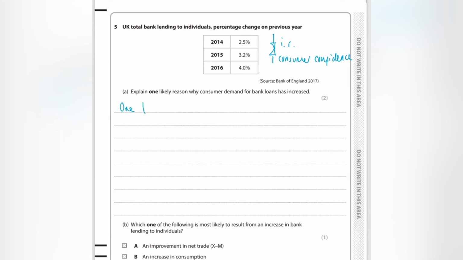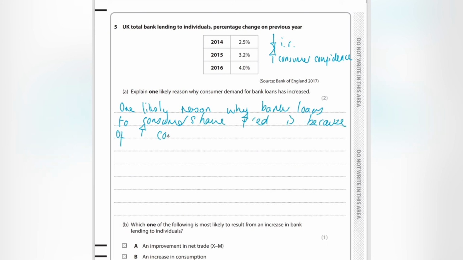Now, the key thing here is that you explain why the increase in consumer confidence, as an example, is why the demand for bank loans has increased.